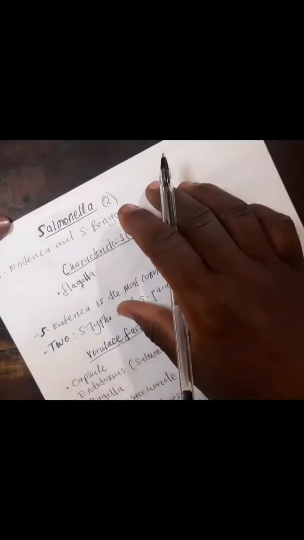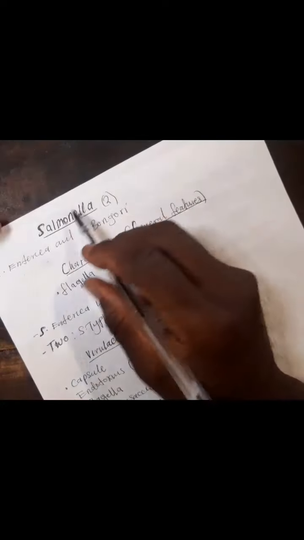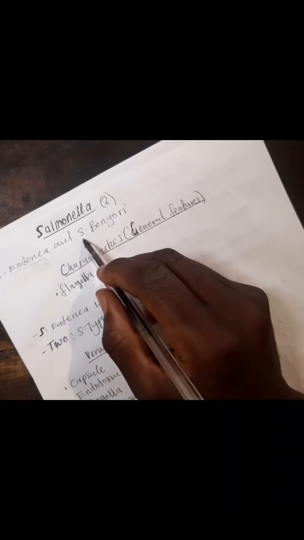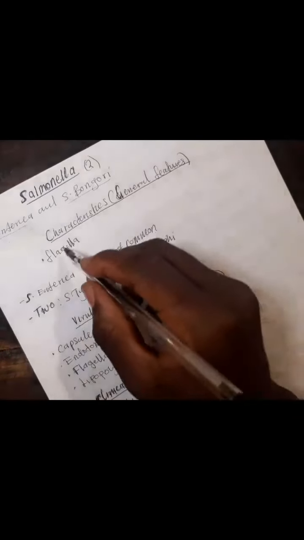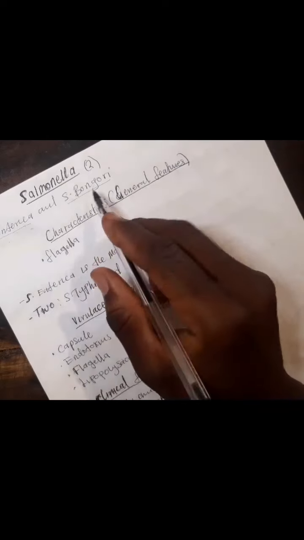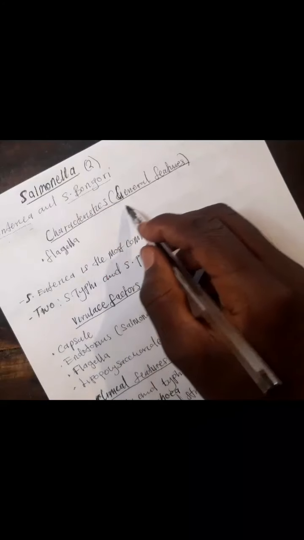The next one is the Salmonella. There are two types of Salmonella species, Salmonella enterica and Salmonella bongori. The most common one is Salmonella enterica. What are the characteristics?